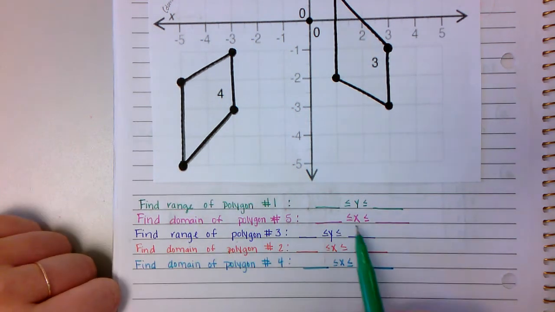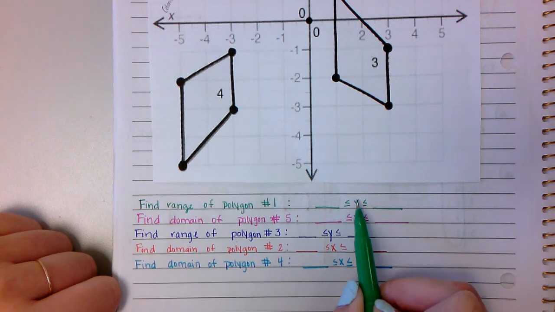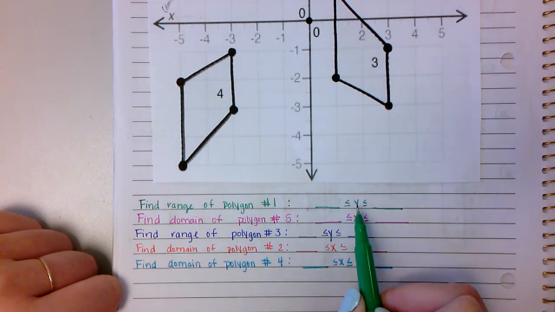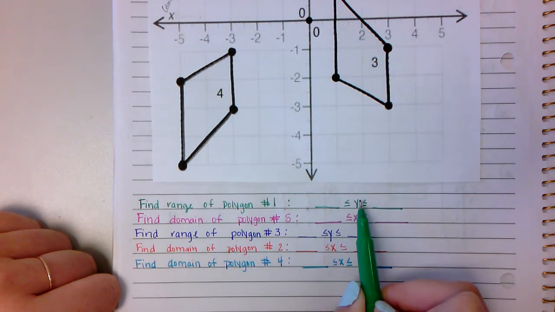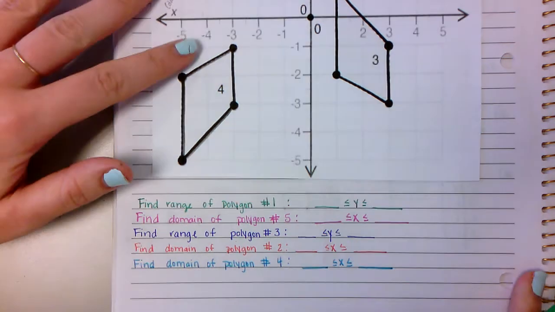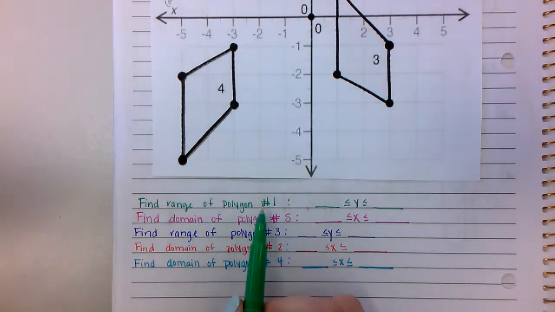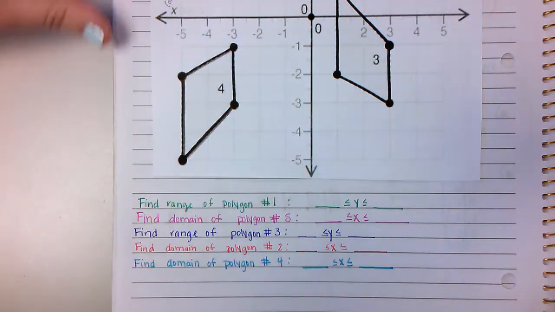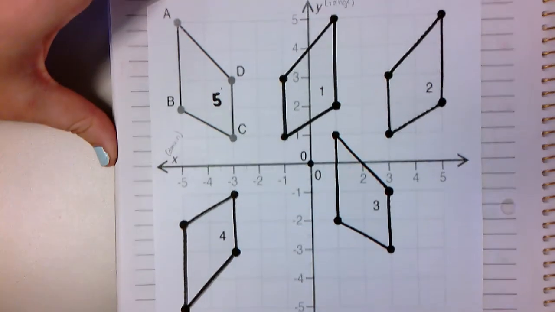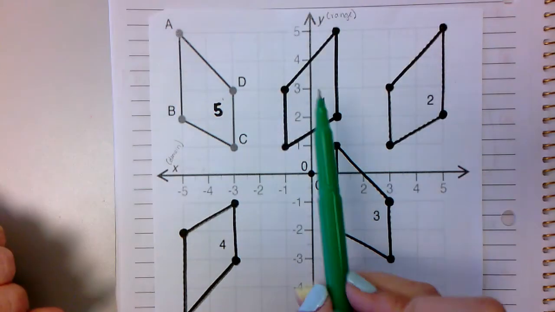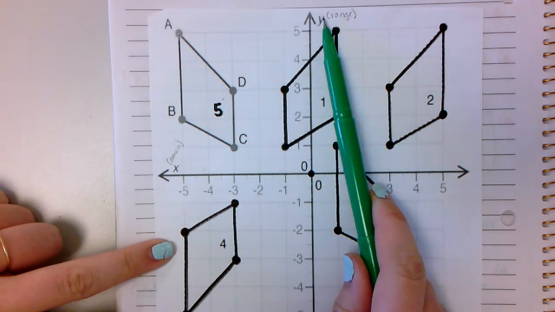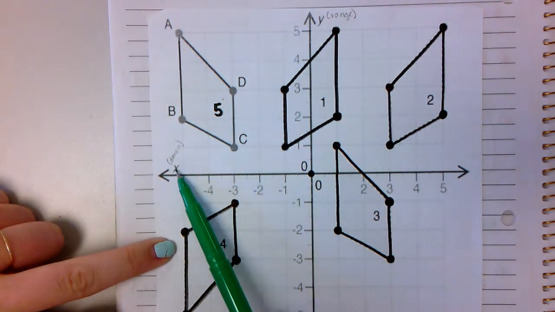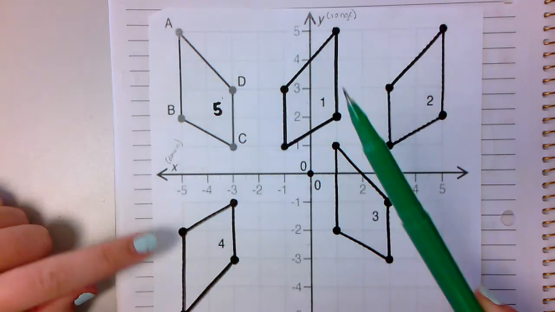And we always have to have these symbols because the Y value, whatever our polygon Y values are, have to be greater than this small number, but less than this big number. So it has to have this notation to make sense. So let's look at number 1. So for polygon number 1, it wants us to find the range. So we're going to go up here and find the polygon that has the number 1 inside of it, which is this one. And I wrote range beside my Y and domain beside my X to help me remember that the X-axis is domain, the Y-axis is range.